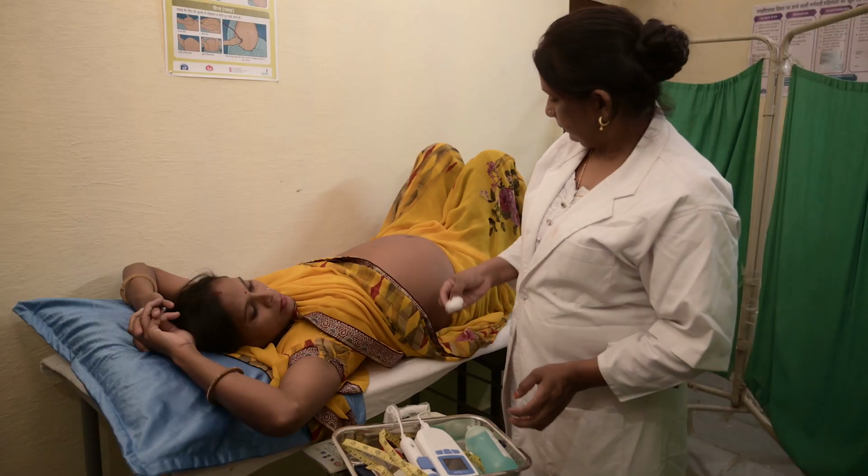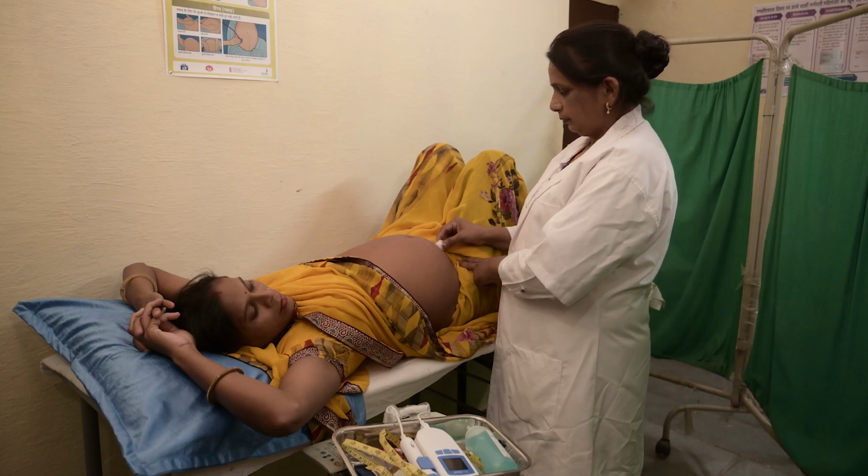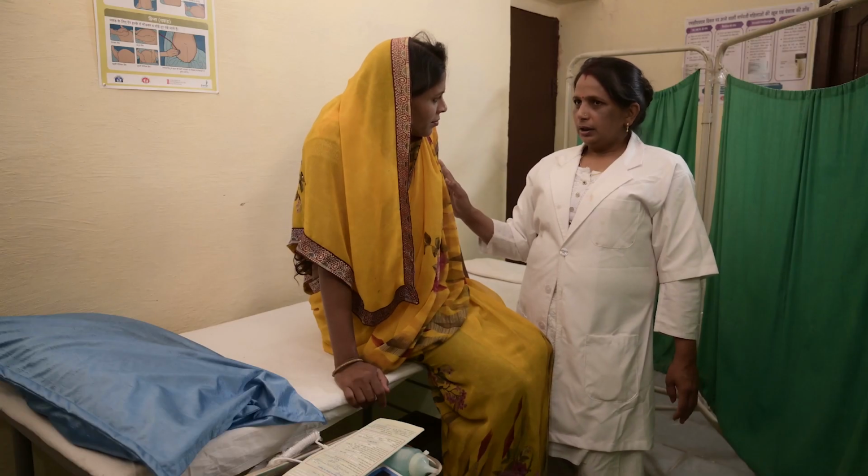By following these simple steps, you can successfully conduct the abdominal examination of a pregnant woman to ascertain the progress of pregnancy and fetal well-being.